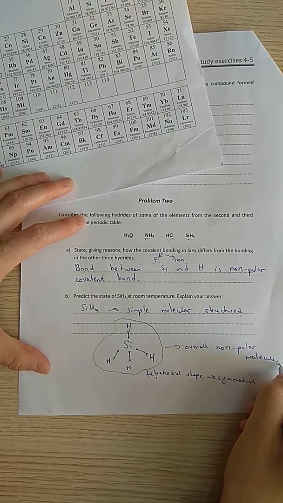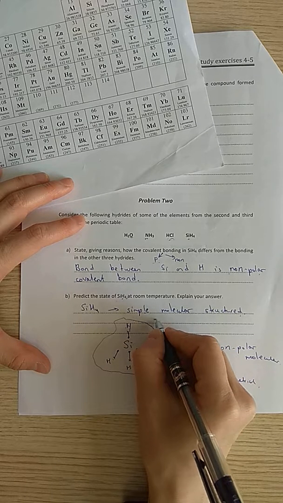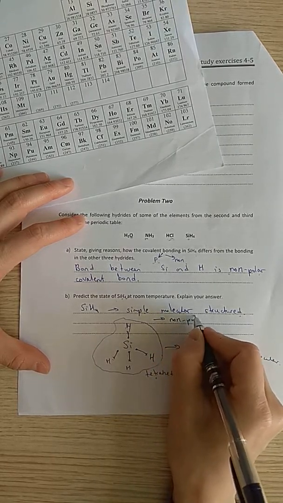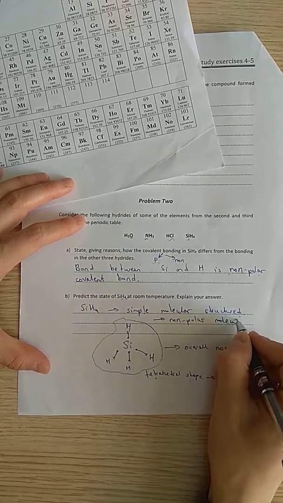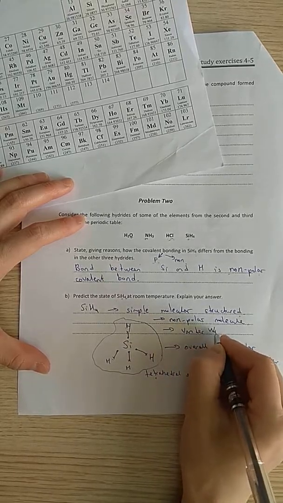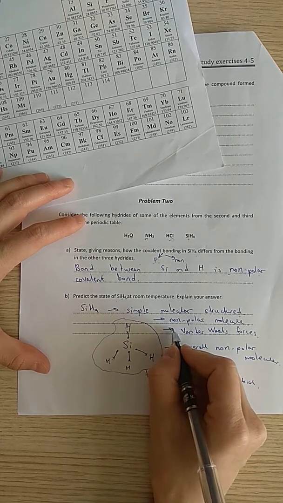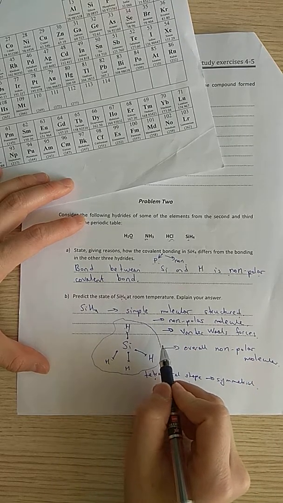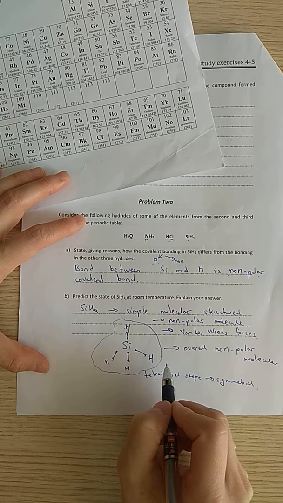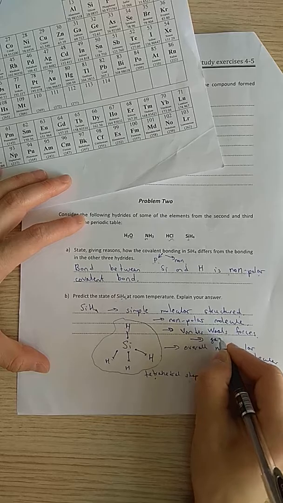If the molecule is non-polar overall, we know that it is held together by van der Waals forces. And we know that van der Waals forces are very weak intermolecular forces, making the attraction between the molecules very poor. So the molecules will be far away from each other, and the state will be a gaseous state.